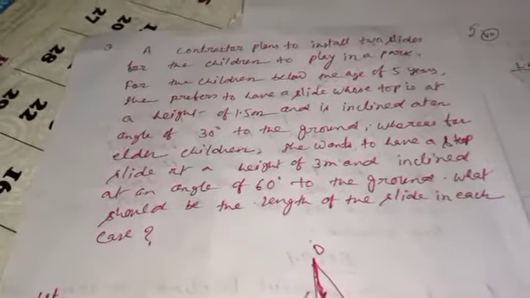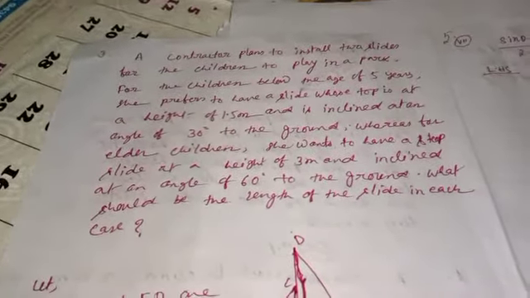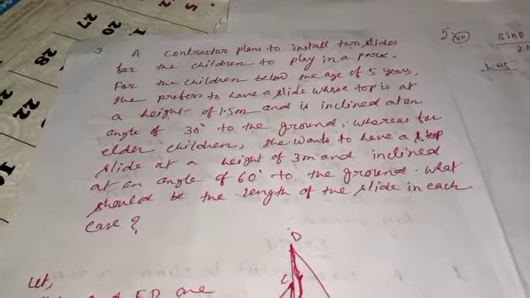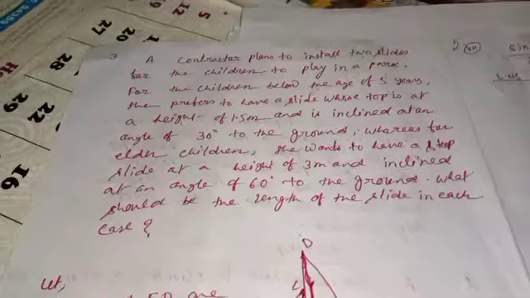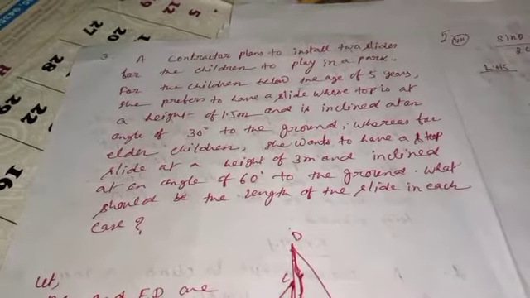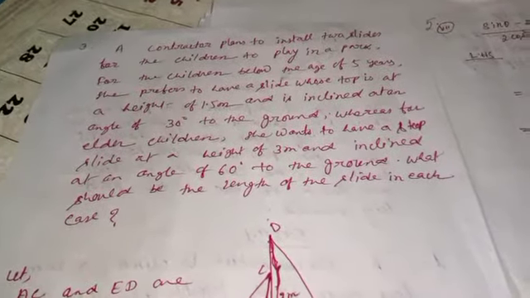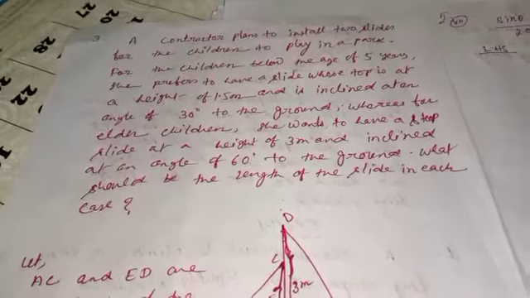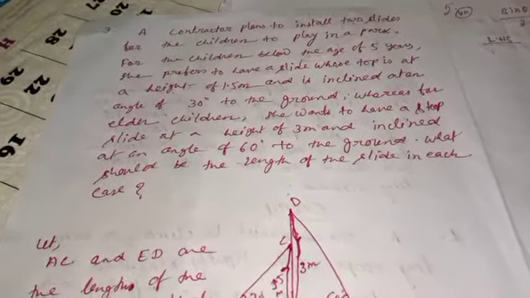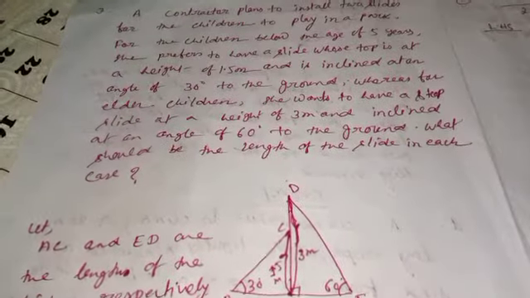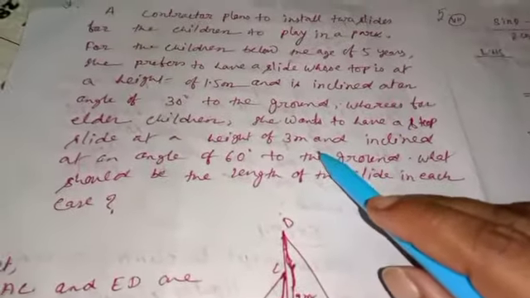See, here a contractor wants to install 2 slides. Okay, one slide for the children below the age of 5 years and another slide for elder children. Okay, now from this information you need to draw the figure.